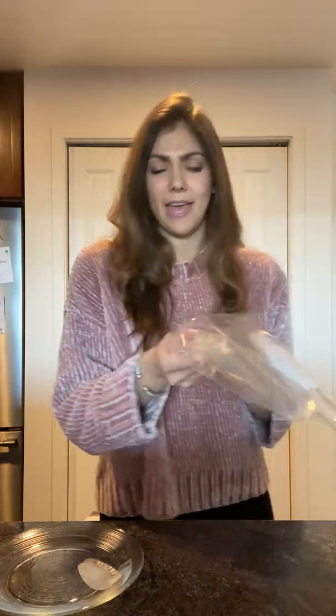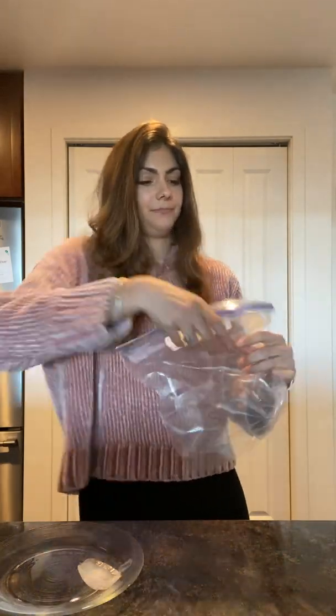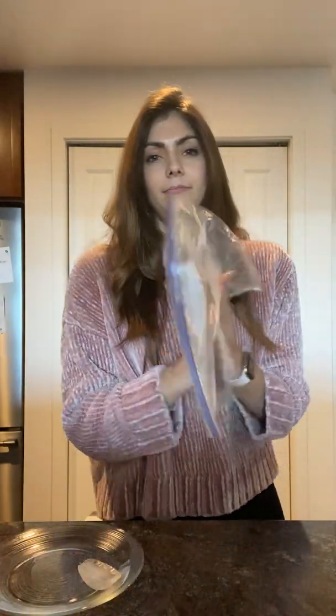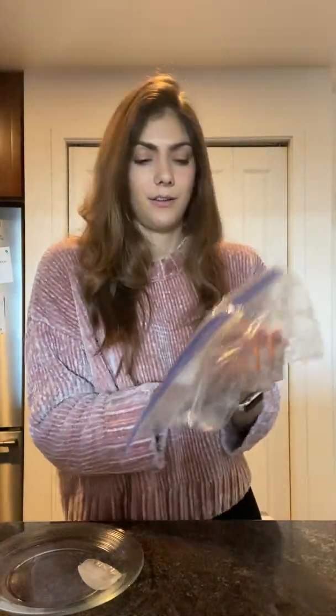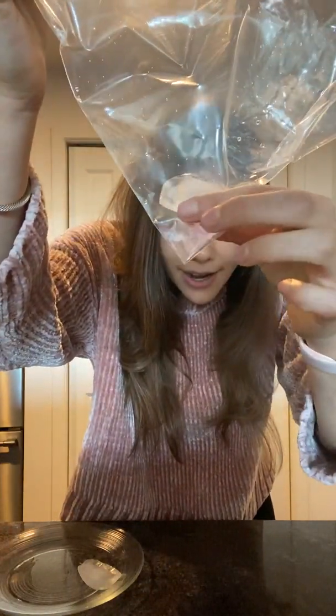So I'm gonna take this cube. I'm gonna mess with it a little bit. I'm gonna play with it. We're gonna see who melts first. I might shake it up. I might break it a little bit. What do you notice is happening in the bag? What's that down there? Those look like little droplets of water. Right now, there isn't any water on my plate. Let's see who's winning.